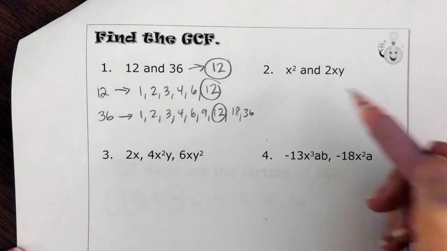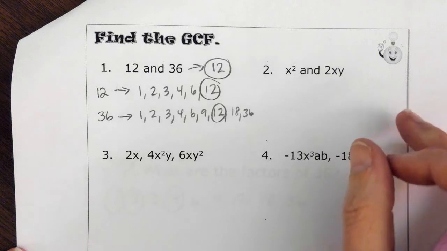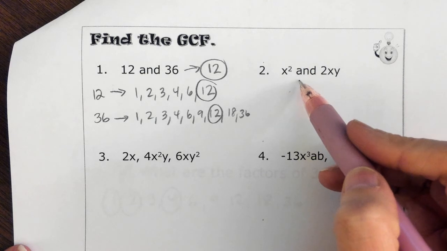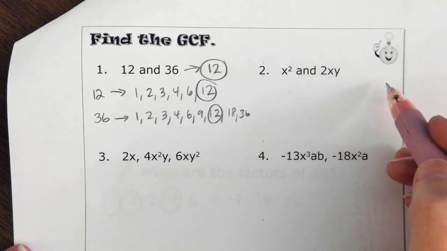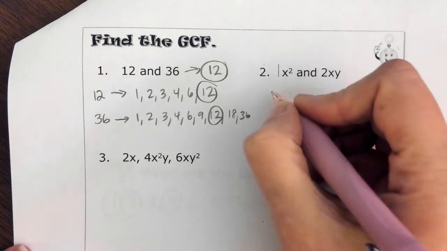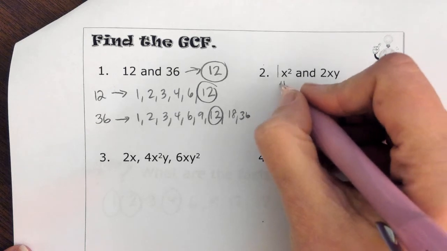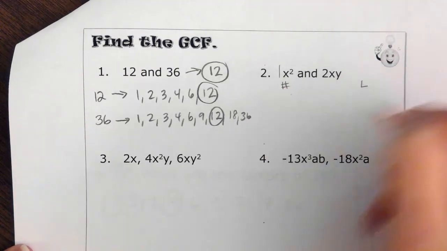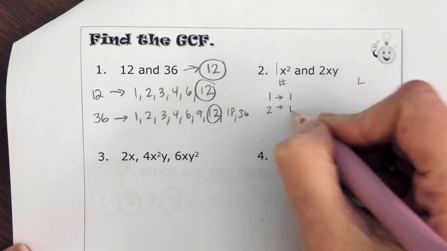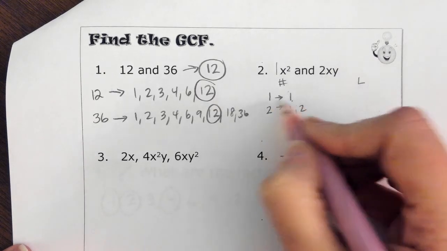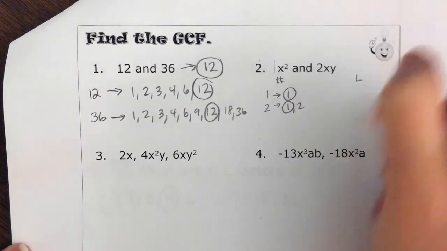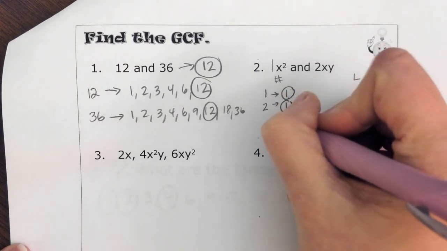All right. Now, I'm going to show you how to do this one. I'm going to do a couple of them with you, and I'm going to let you try one. I'm going to do this one, and I'm going to let you try this one. Okay. So what we're going to do with this one is we're going to find the GCF of the numbers and the GCF of the letters, okay? So what's the invisible coefficient here? Well, it's a 1. So I'm going to start by looking at my number GCF, and then I'm going to look at my letter GCF, okay? So my number GCF, I have a 1 and a 2. Well, that's 1 and 2, right? Because the only factor 1 has is 1. The only factors 2 has are 1 and itself. So the GCF of my numbers is 1.